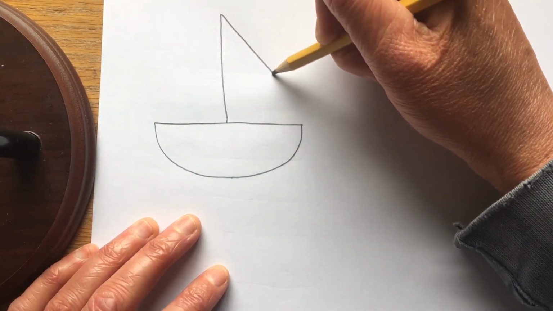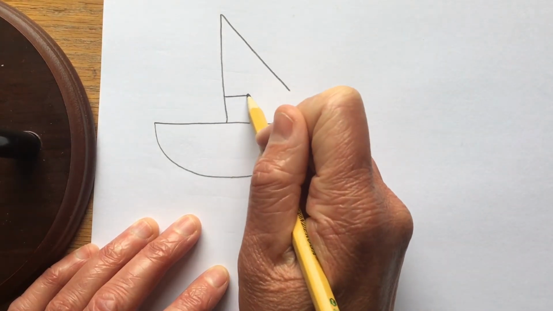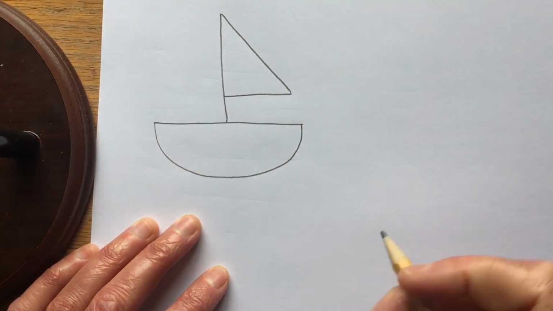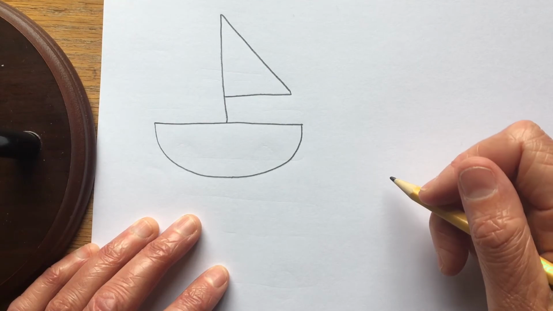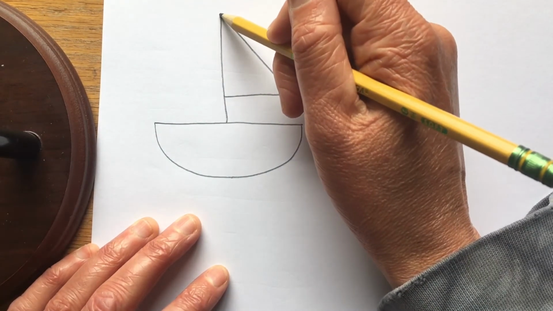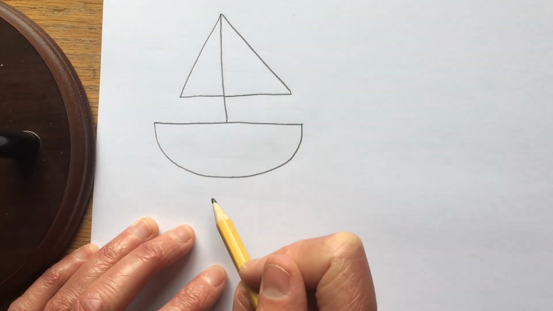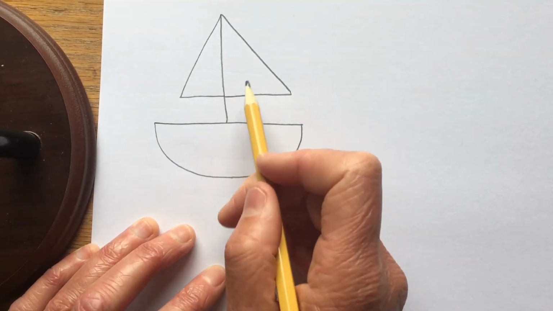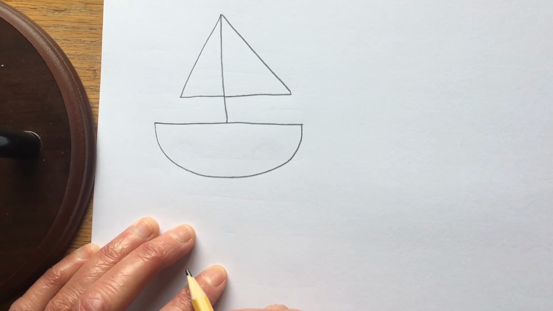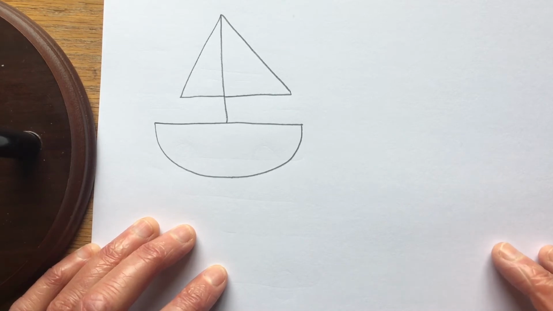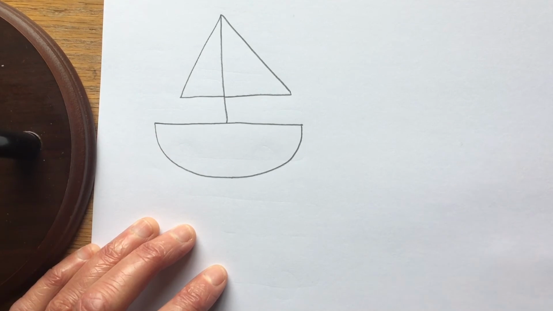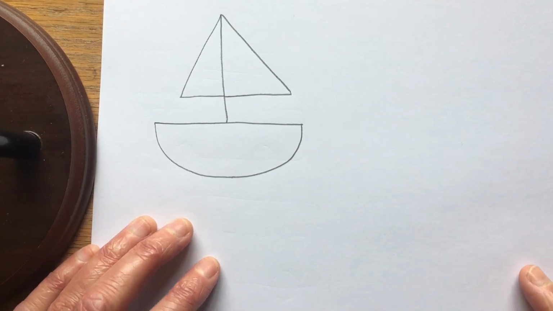So I'm going to draw a line there and there to make a triangle for a sail, and then a little bit smaller triangle on that side. My sailboat has two triangles as sails. It's ready to travel on the ocean. You could draw other boats. They don't all have to be sailboats. There's other kinds of boats that you could draw.